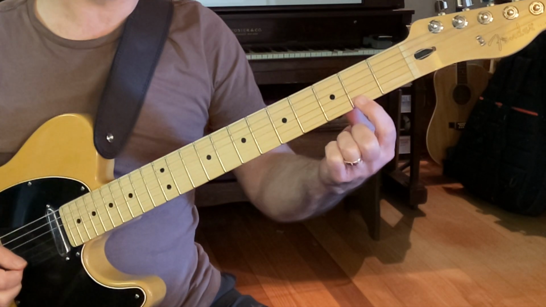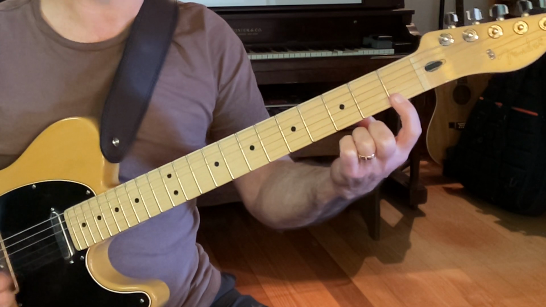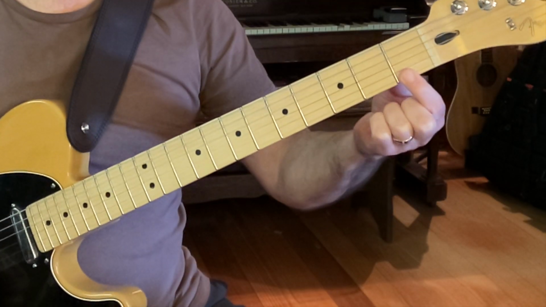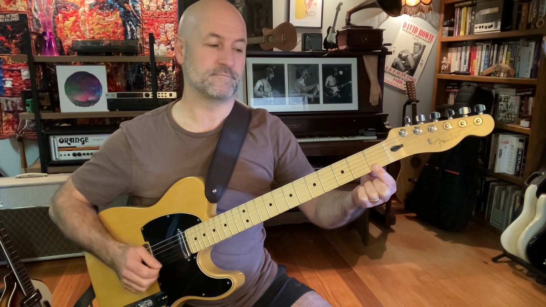For our descent, we're going to change that major 7. We're going to flatten it and make it a flattened 7th. That means we've got a G7 chord. So a G major 7 contains the F sharp note. A G7 contains an F natural note.